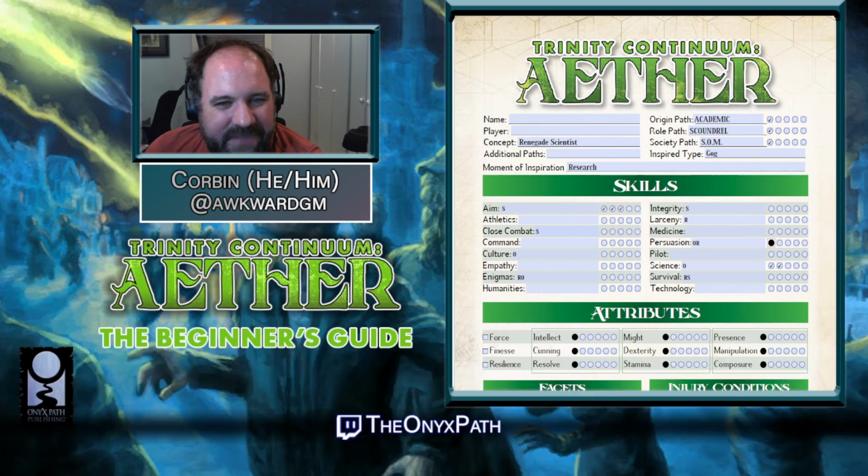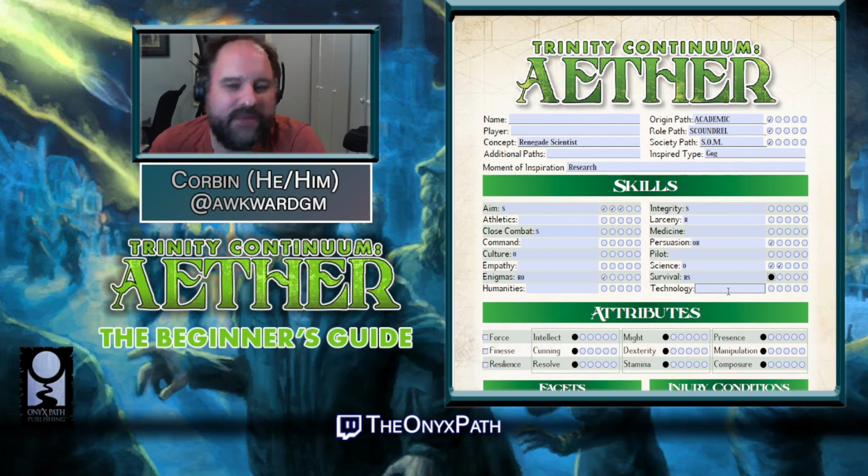I think the last one we have is roll. Roll is the last one. So for my roll path, I can get survival and enigmas, and then either larceny or persuasion, or I could up enigmas. I think I'm gonna up enigmas, give myself some of that smart brain juice thing. And now I have 6 dots left to put in it for a grand total of 15.